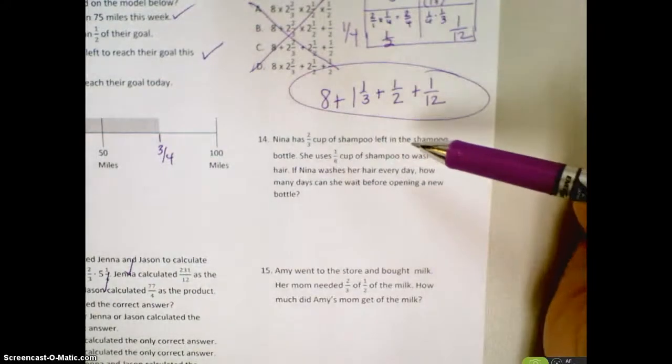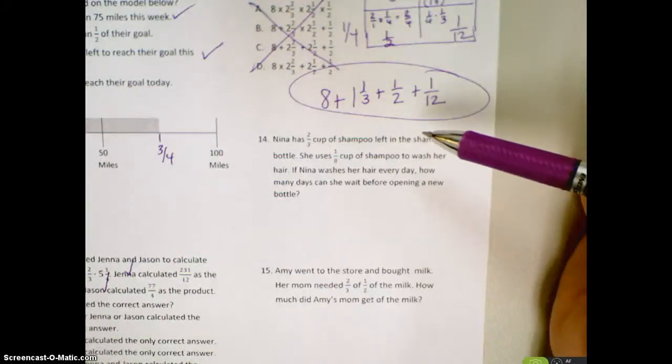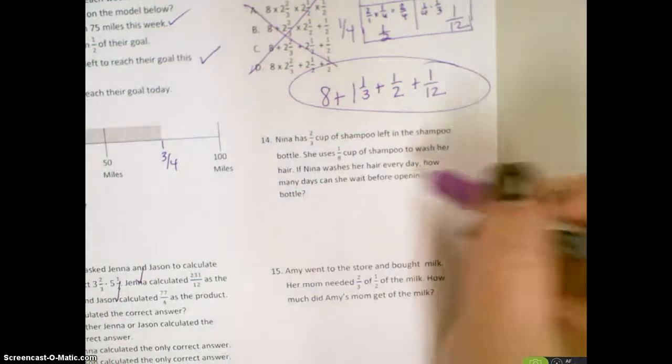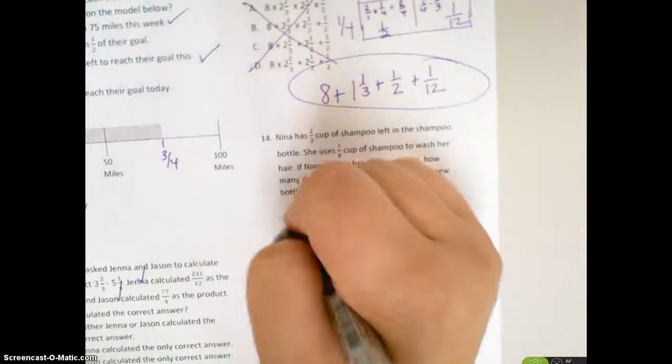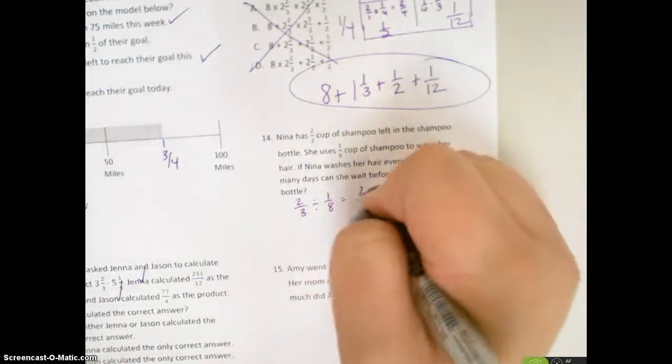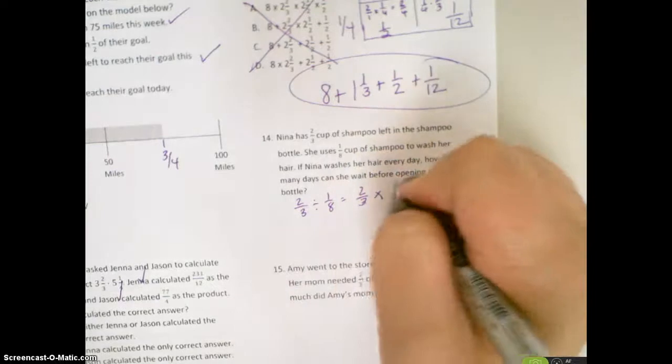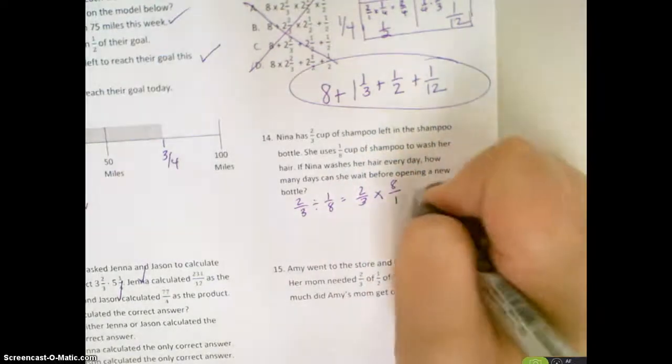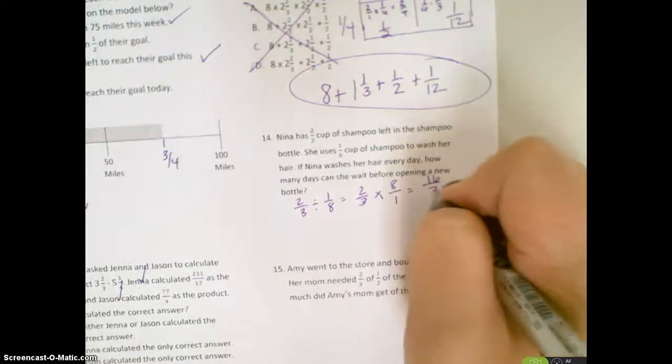Number 14, Nina has 2/3 of a cup of shampoo left in the shampoo bottle. She uses 1/8 of a cup of shampoo to wash her hair. If Nina washes her hair every day, how many days can she wait before opening a new bottle? So this is going to be a division problem. 2/3 divided by 1/8. So keep the first number, change it to multiplication, use the reciprocal, so flip that number. That's going to be 16/3.